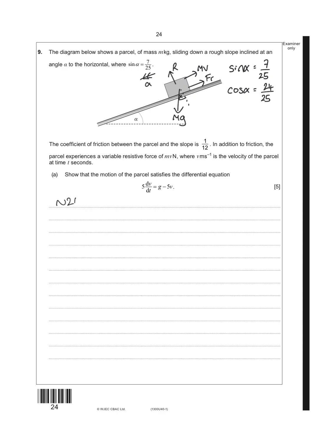So I can say Newton's second law perpendicular to the slope. I can say that r equals mg cos alpha, which means friction then is 1/12 of mg cos alpha. I know cos alpha is 24/25, so that is 2mg/25.